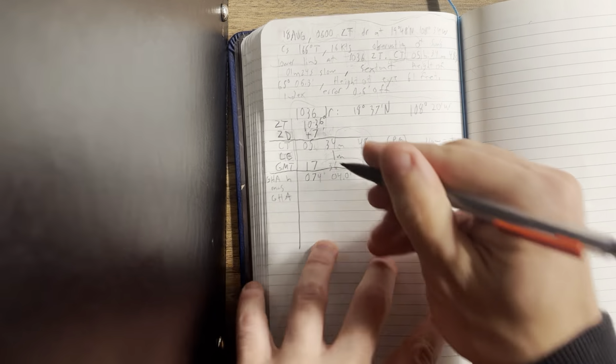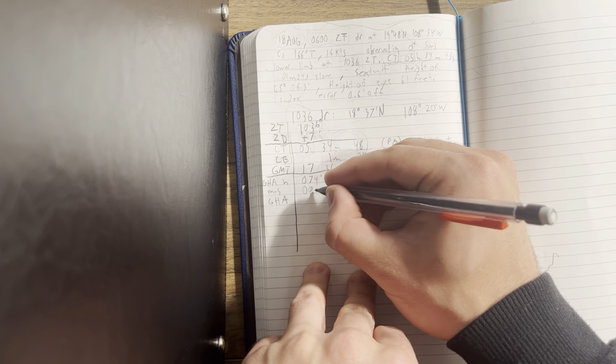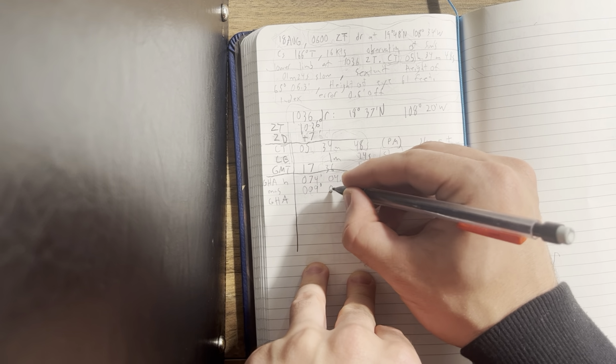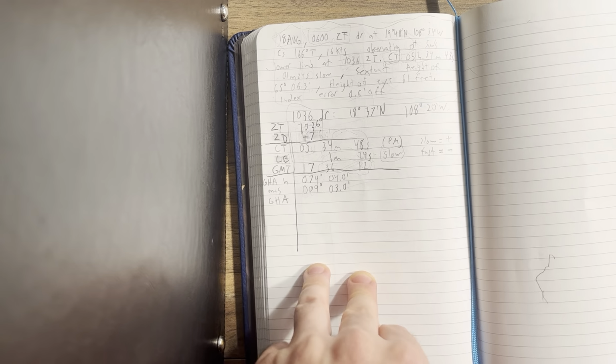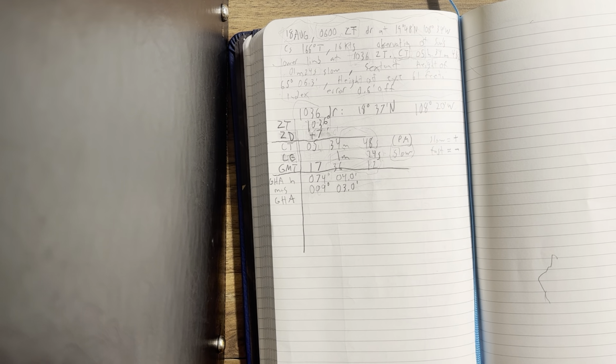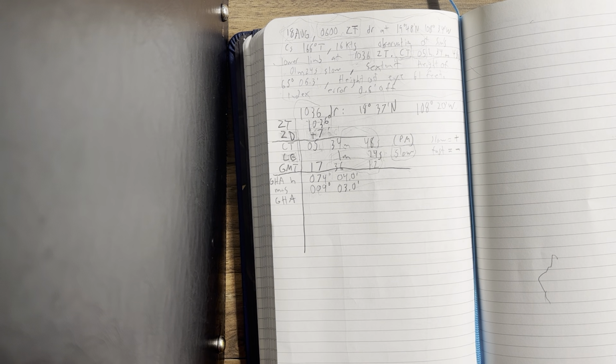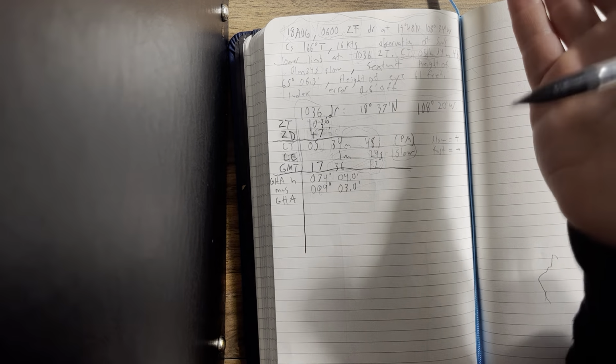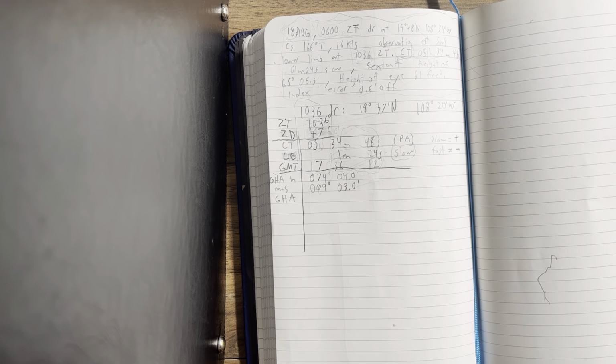So now we come here and we write out 9 degrees, 3.0 minutes. So it went an additional 9 degrees and 3 minutes in its direction since 1700 at that time.